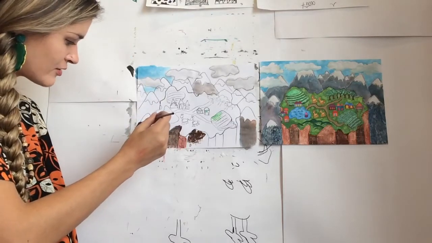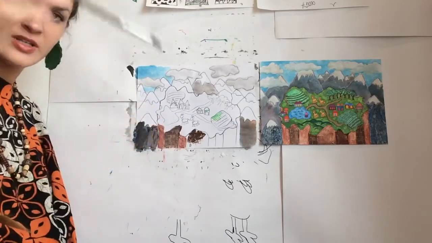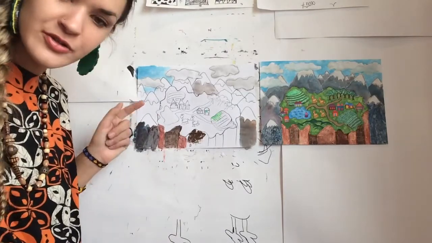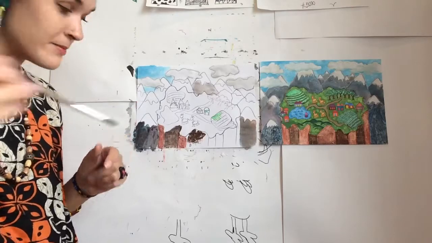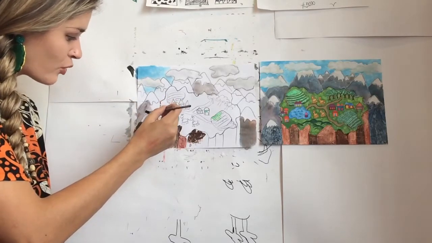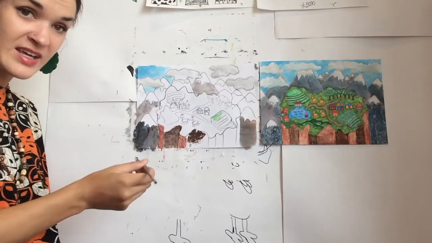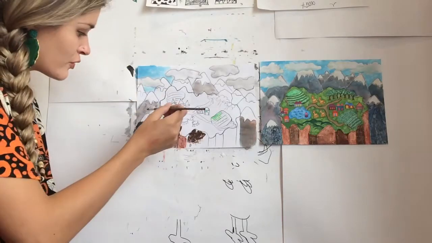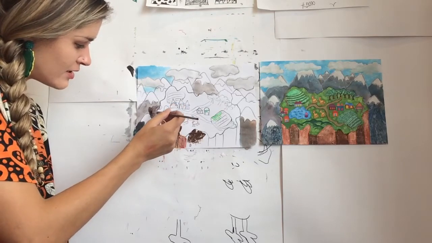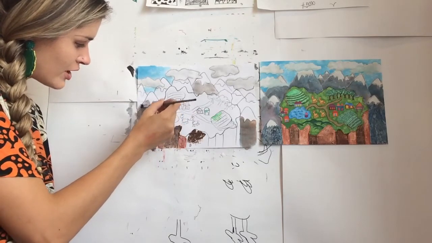And then as I go back in the space, this mountain here, directly behind this one, will be a lighter value. So I might mix my color with some white, or I might use more water to make it more faded. So I get my brush really wet with water when I paint a mountain that I want to be a lighter color.